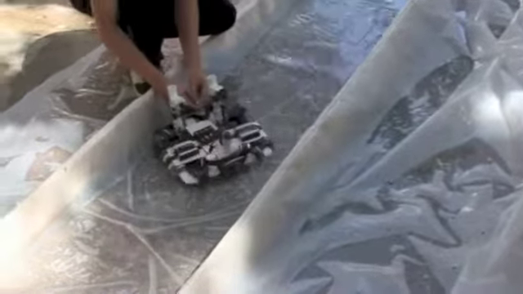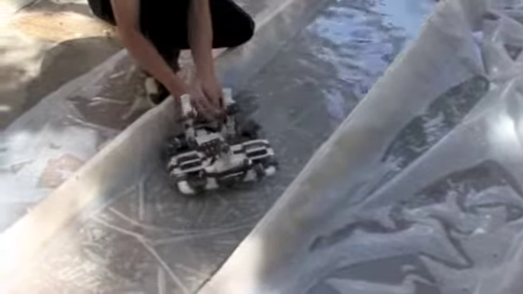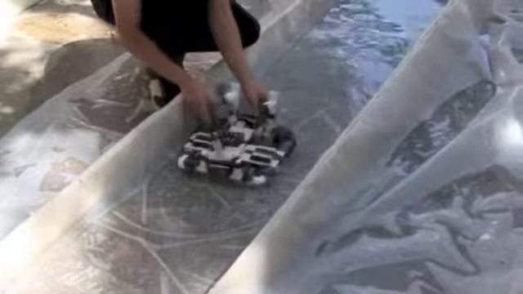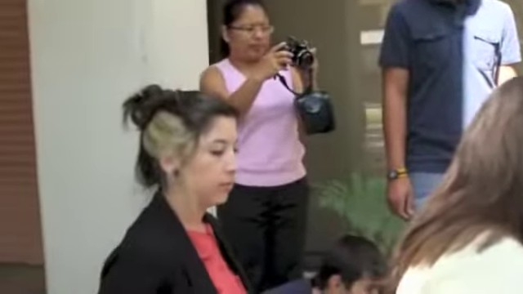I think we have a little short circuit going on there. We have a loose connection there.